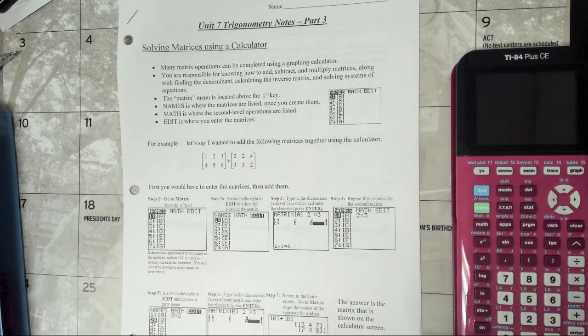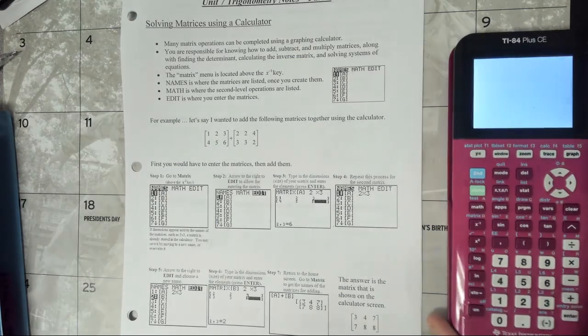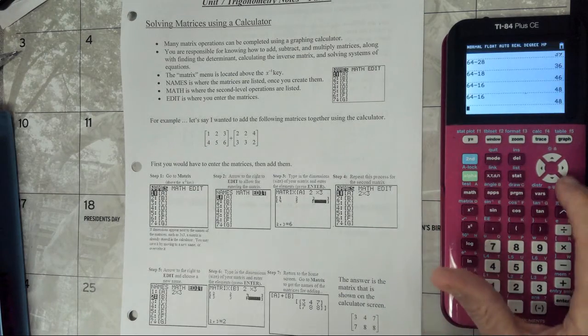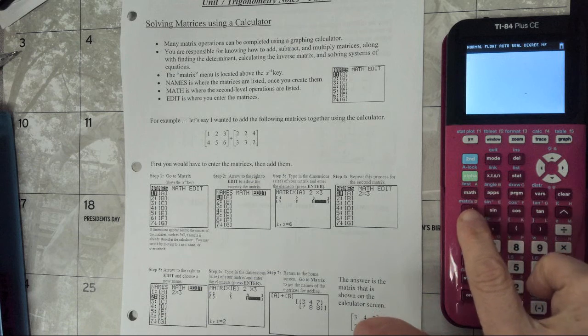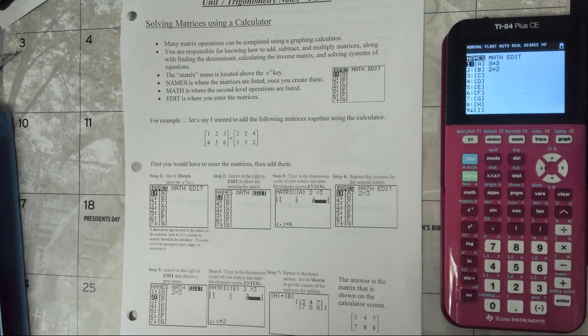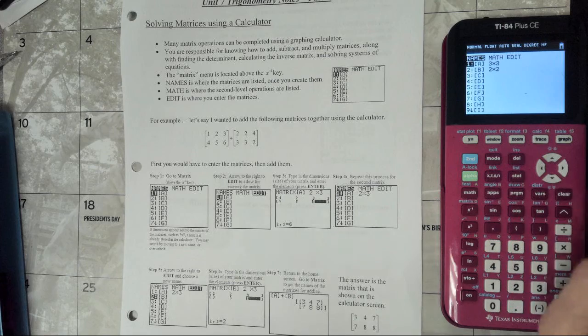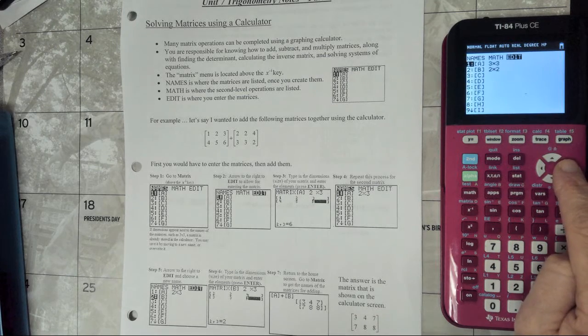Okay, today we're going to learn how to put a matrix in our calculator and do several operations. So if you get your graphing calculator, turn it on, and notice that there is a matrix button. It's x to the negative 1, in blue it says matrix, so you'll hit second, x to the negative 1. To input your matrix, you will arrow over to edit.